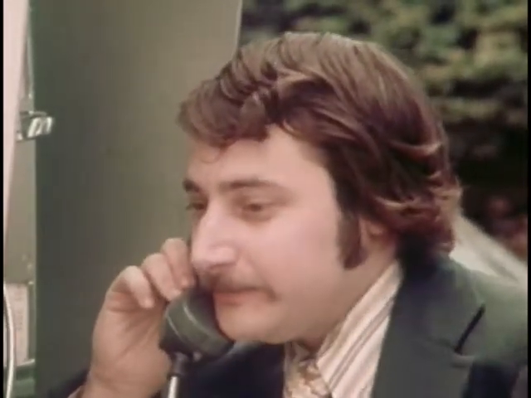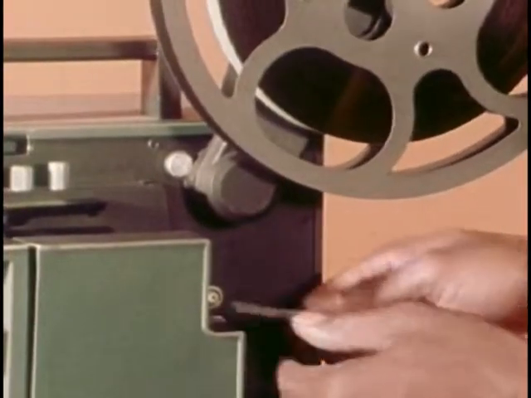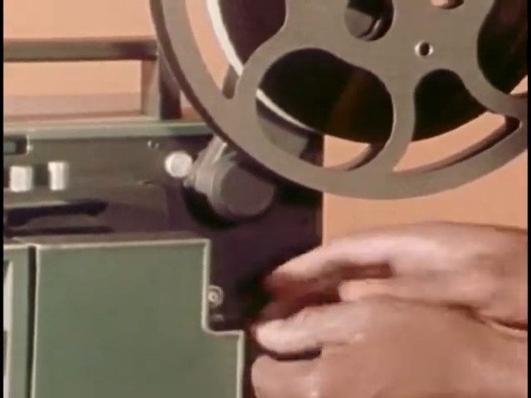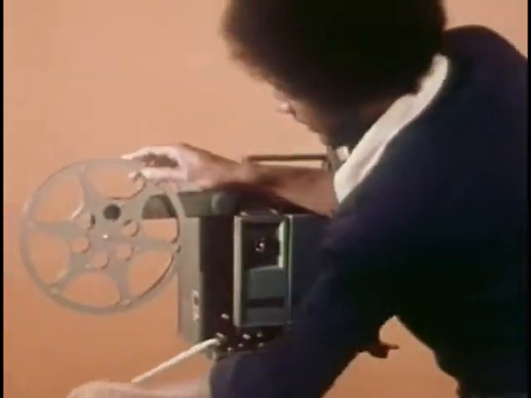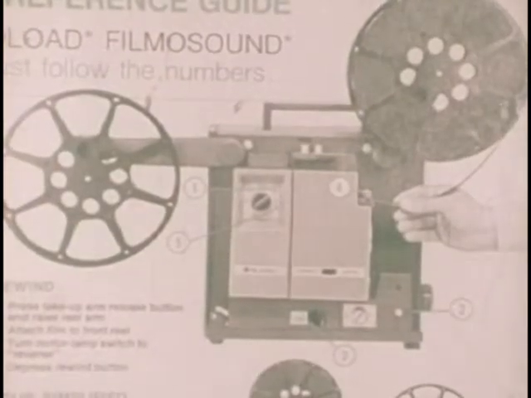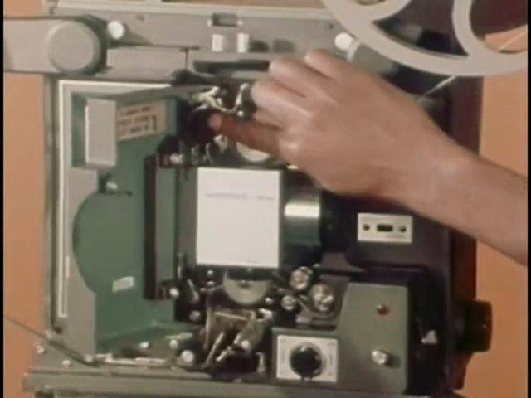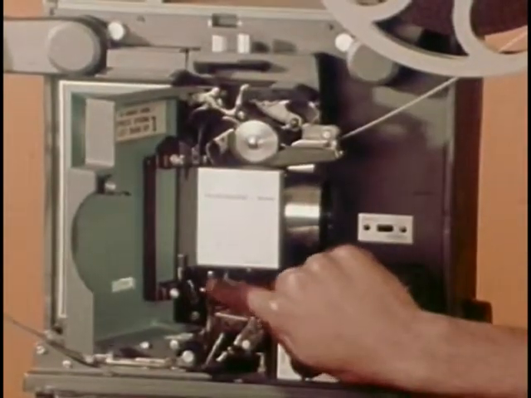Some motion picture projectors are designed to thread the film through the machine automatically and form the loops to the correct size. It is still important, however, with such machines to read their instructions carefully and to check to see that the automatic threading devices have performed properly.